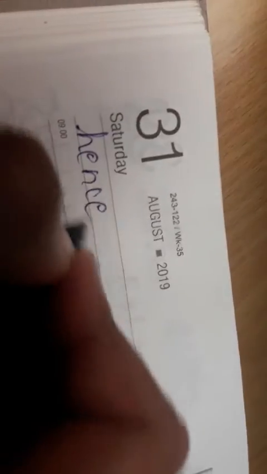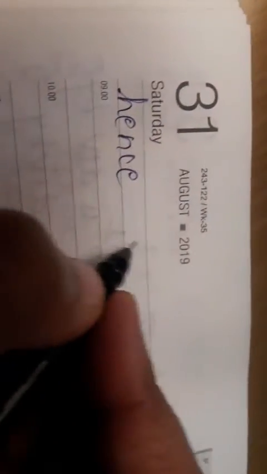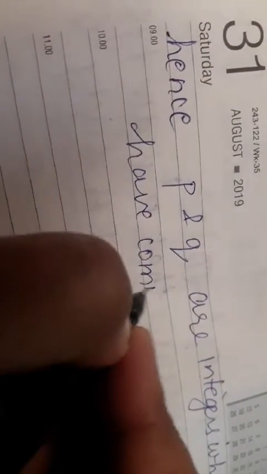Hence p and q are integers which have common factor. This contradicts our assumption.